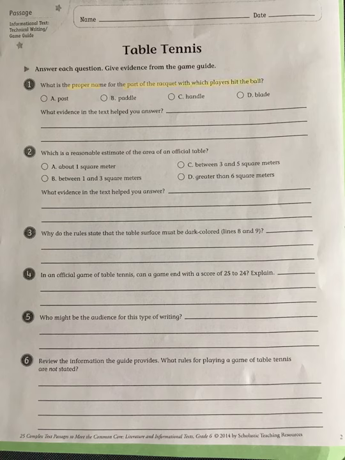Question number 2, what is a reasonable estimate of the area of an official table? Question 3, why do the rules state that the table surface must be dark colored? Rules, lines 8 and 9. Our next question 4 is, in an official game of table tennis, can a game end with a score of 25 to 24? Explain. Question 5, who might be the audience for this type of writing? And question 6, review the information the guide provides. What rules for playing a game of table tennis are not stated?